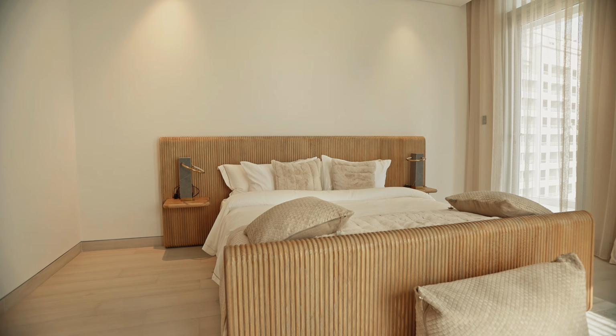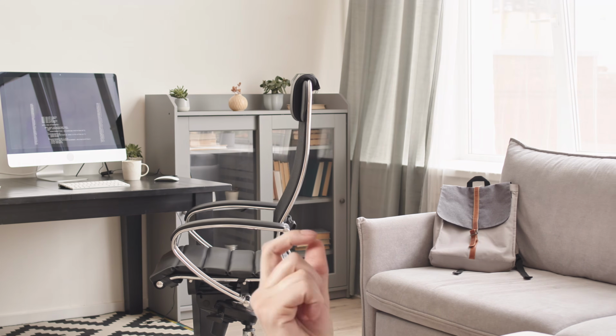Step 5. Design for your future you. Now we test adaptability, because a good layout doesn't only work today, it must survive change. Can the home adapt without demolition? Can one room become two functions? Can a quiet zone expand if needed?